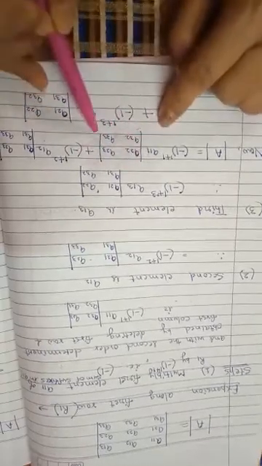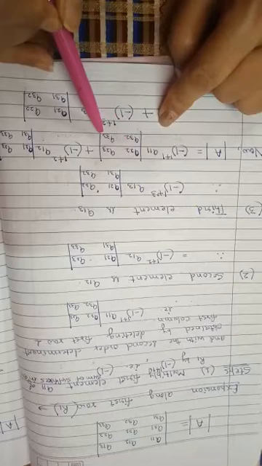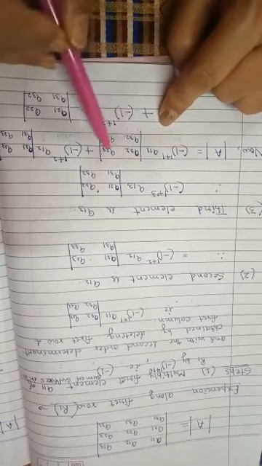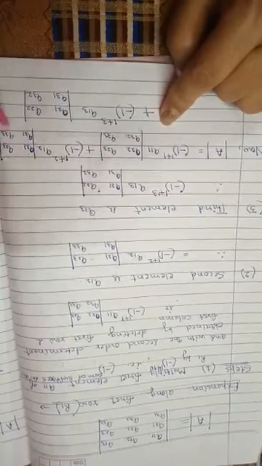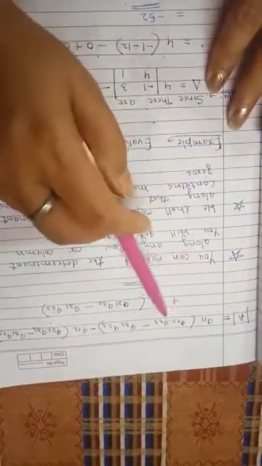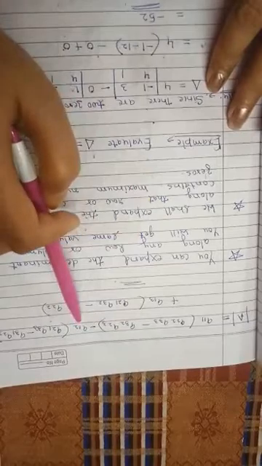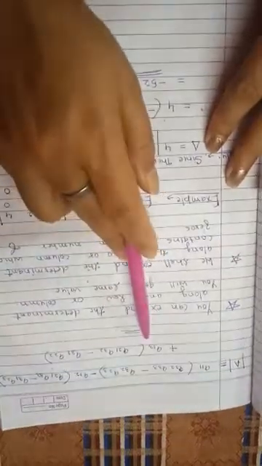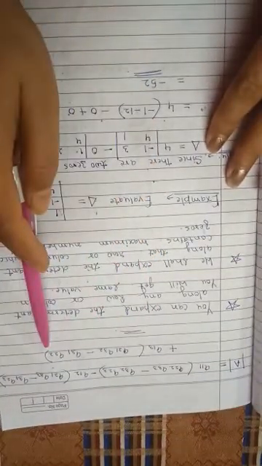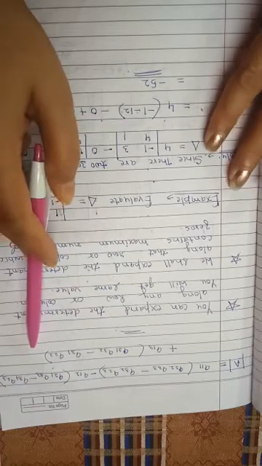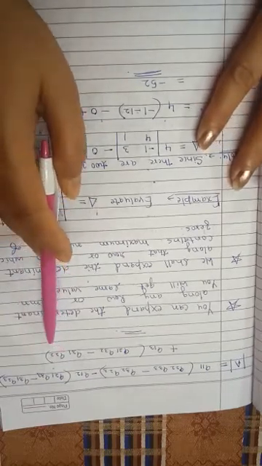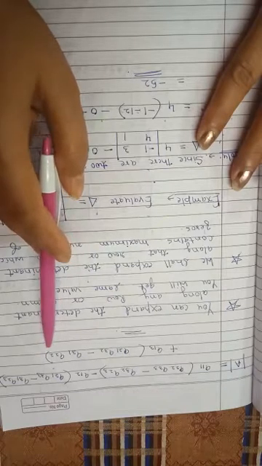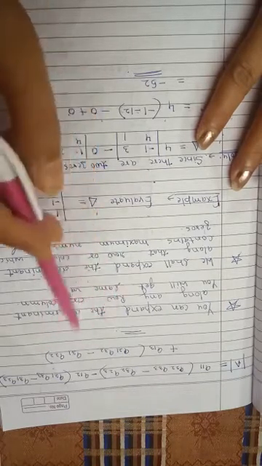When we expand this determinant, we will get A22 into A33 minus A32 into A23. Similarly for this and this, see here on the next page: A11 expanding that determinant, then minus A12 expanding its determinant, and A13 expanding the third determinant. Right? Clear? When you practice it, you will understand more, which will be there in exercise 4.1, which I will tell you in the next video.